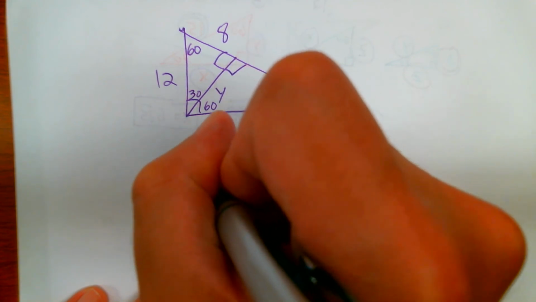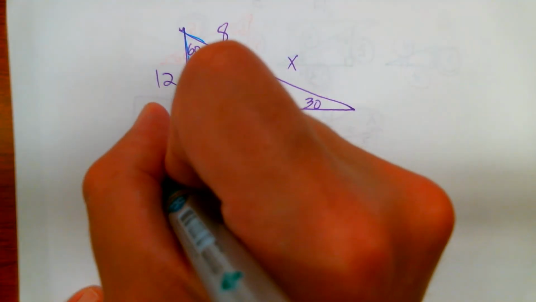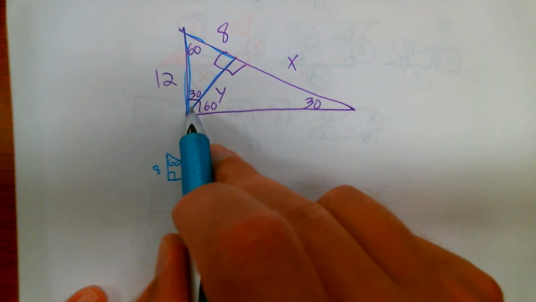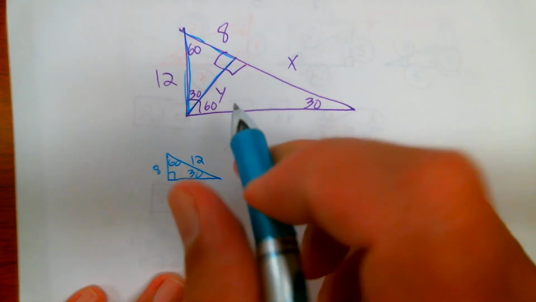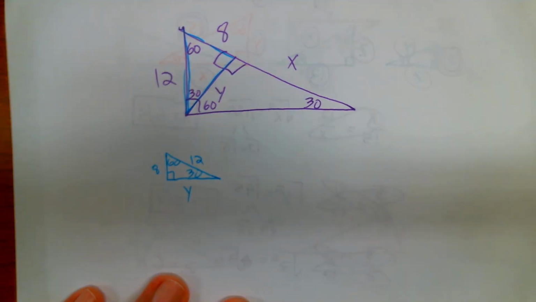60, 90, 30. Here's my baby, the small triangle. So 8 is between the 60 and the 90. 12 is the hypotenuse between the 60 and the 30. And y is between the 90 and the 30. Here's a baby.